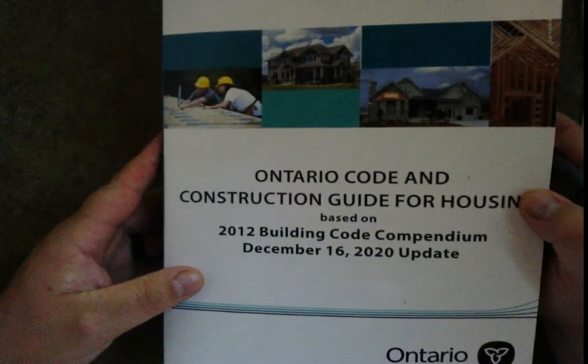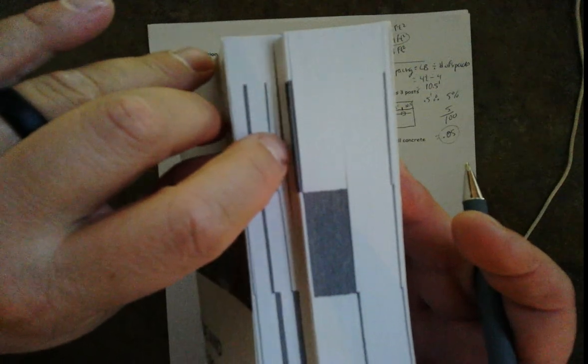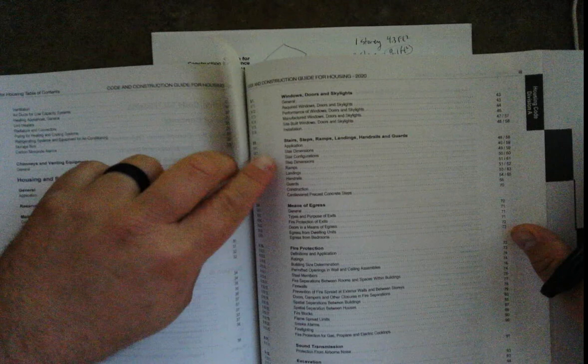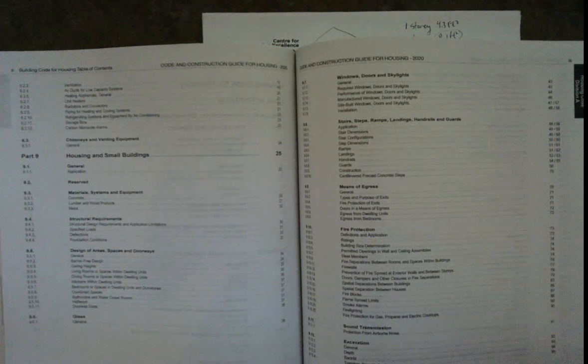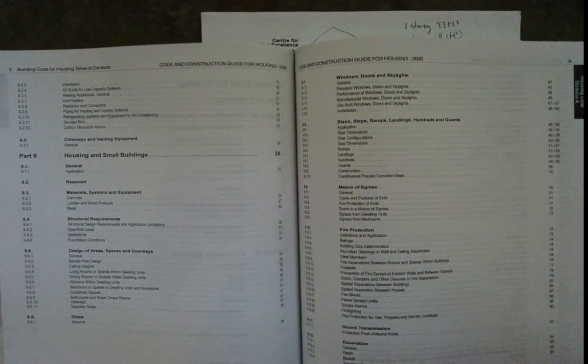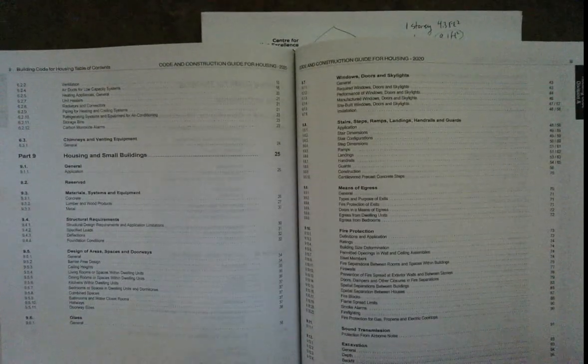So if we grab the code book here, the 2012, we're going to go into the table of contents at the beginning here. That's part 9 right there, division A. At the beginning of division A, there's a table of contents, which we're going to have a look at. So we can see part 9 over here. I'm trying to see if I can zoom in better there. Not very clear.